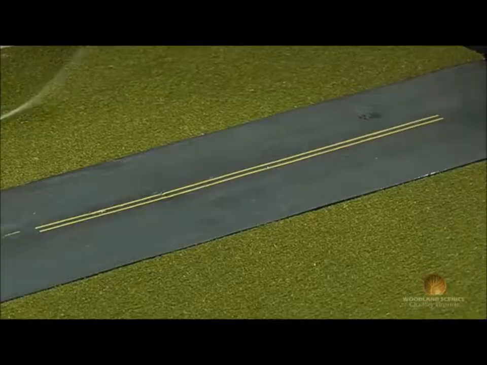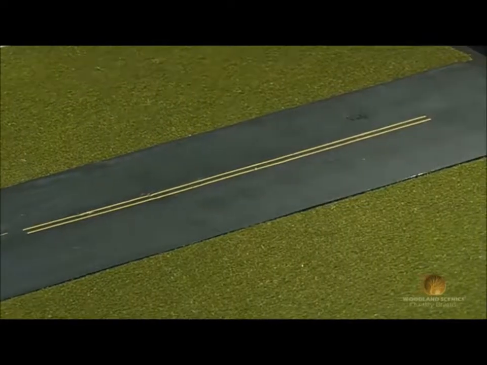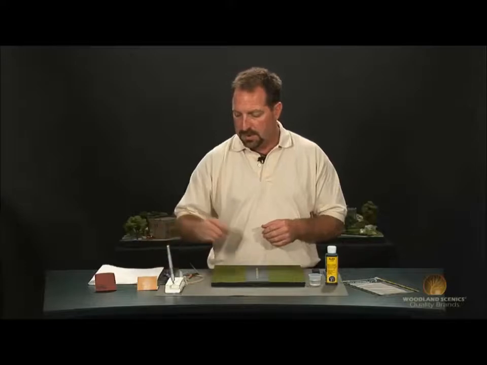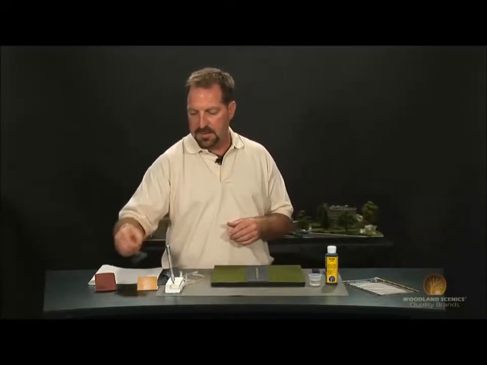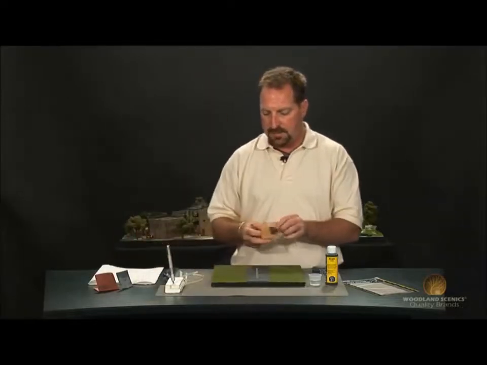And as you can see, it's that simple. Now I have a perfect double yellow line on my road, but now I need to get it caught up to my weathered road, and to do so, I'm going to use another technique by using a number 2 pencil and again some sandpaper. I'm going to step up the grit a little bit to about 80 grit sandpaper.